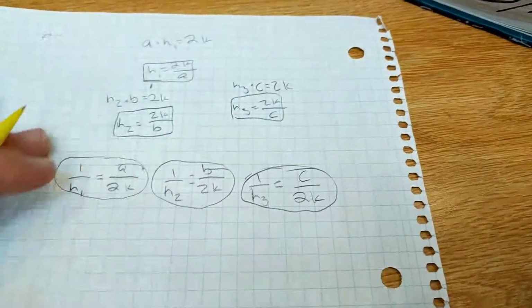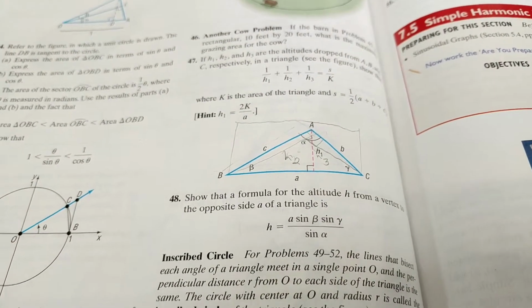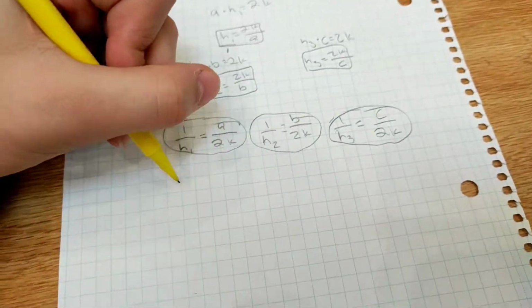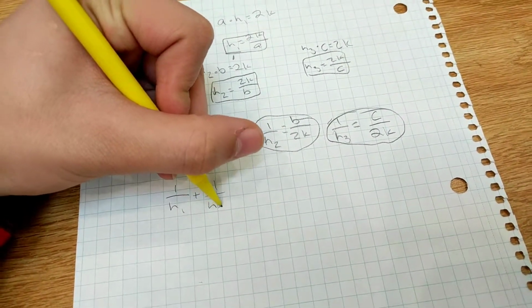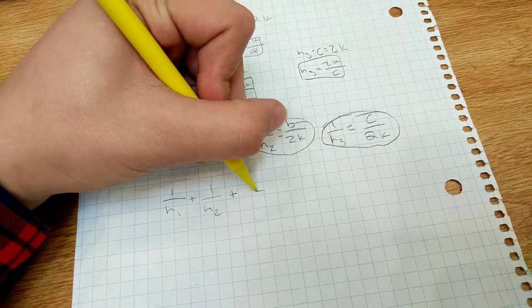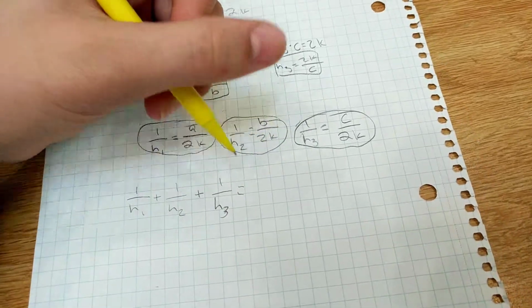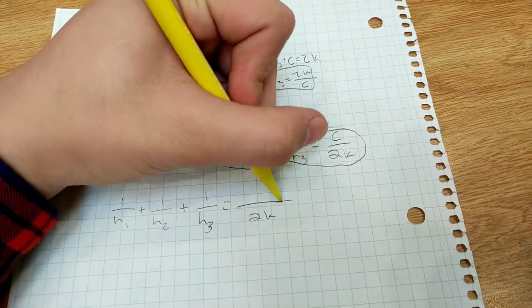Okay, now the problem wants us to add up all of those three and then say it's equal to s over k. So first I'm going to add them up. 1 over h1 plus 1 over h2. Sorry if my h's look a bit like n's. There, that one looks like an h. Okay, so they all have the same denominator.